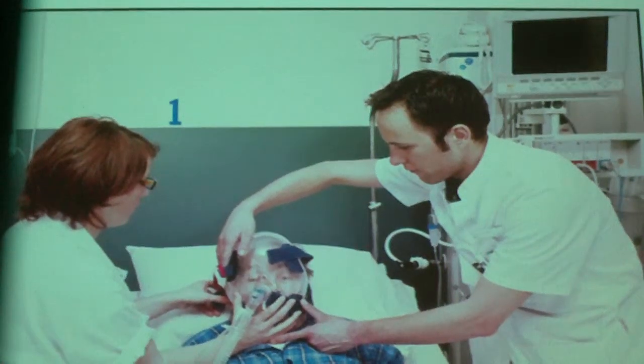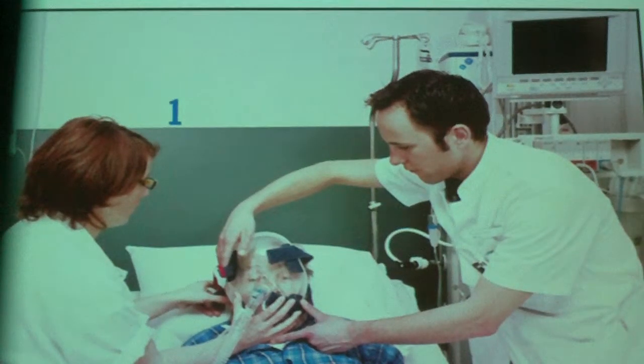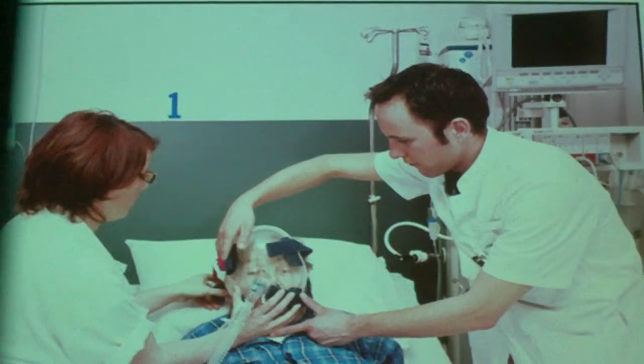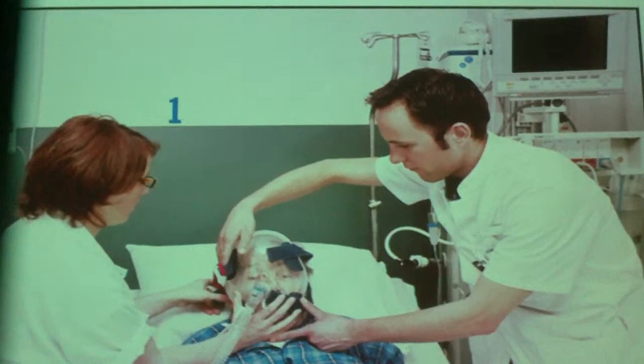We put a full face mask on the patient, and when he breathes in, the machine triggers that he has an inspiration and gives positive pressure, and this results in some wind blowing through the alveoli, and some of the CO2 is extracted and extra oxygen is given. And this can be life-saving.